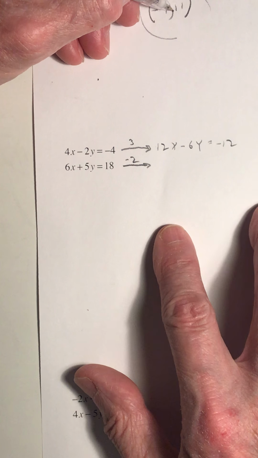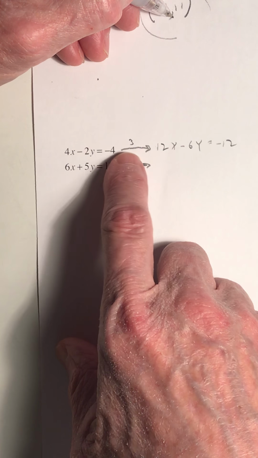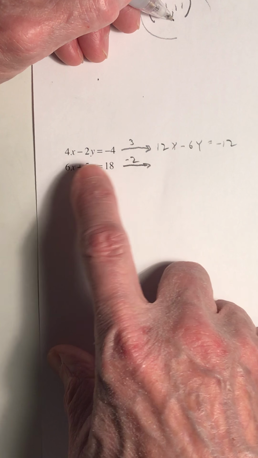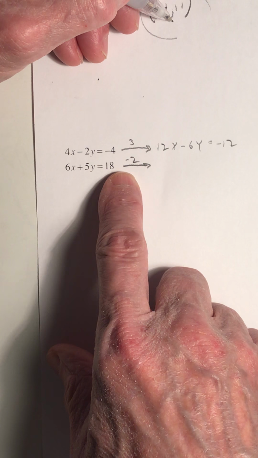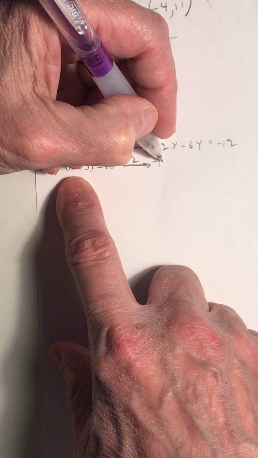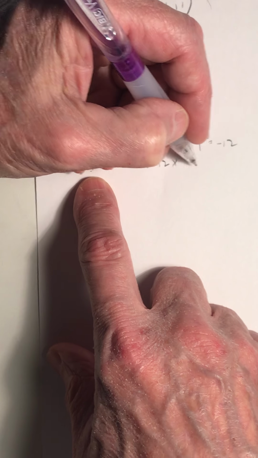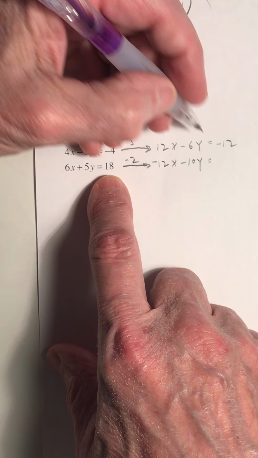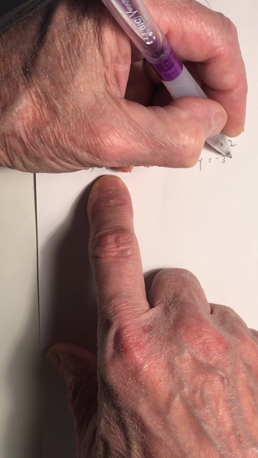Oops, sorry, I went off the screen there. Multiplying everything here by 3, 12x minus 6y equals negative 12. Multiplying all these parts by negative 2, there's negative 12x, negative 10y equals negative 36.